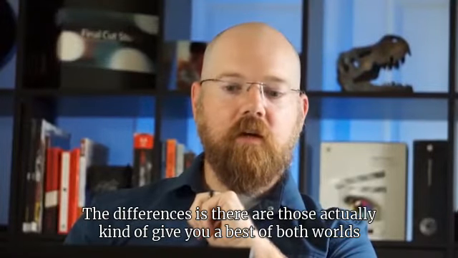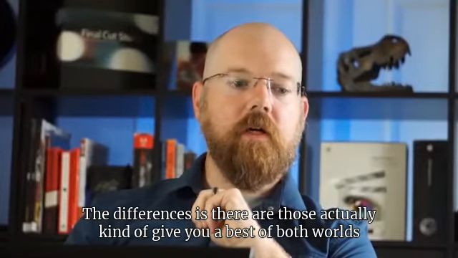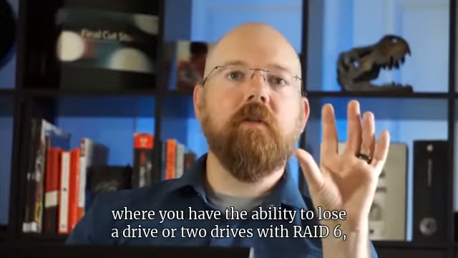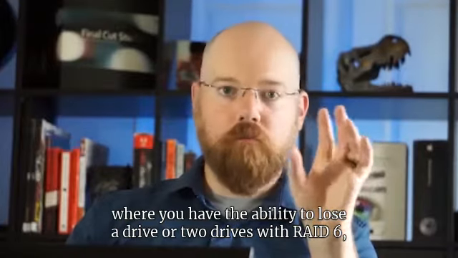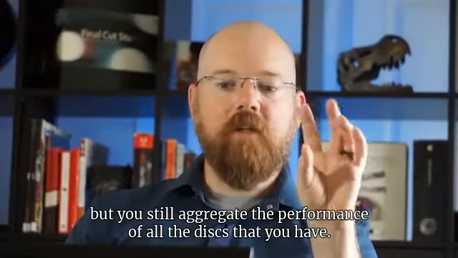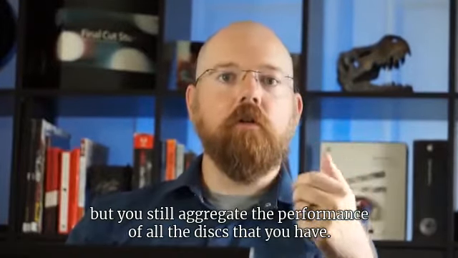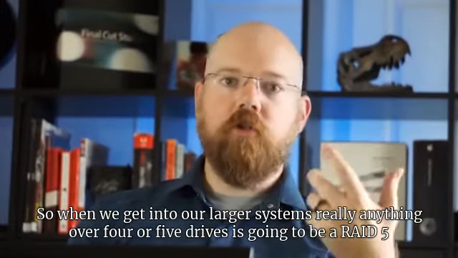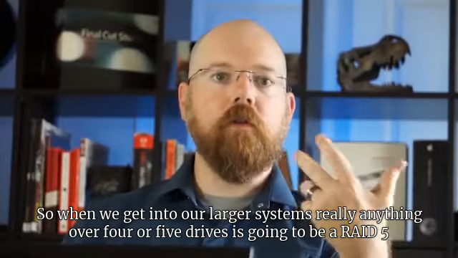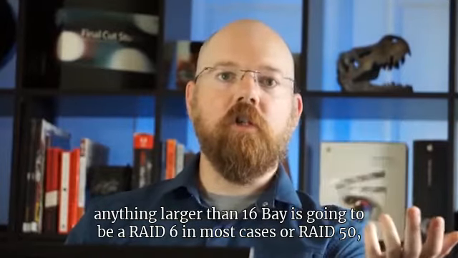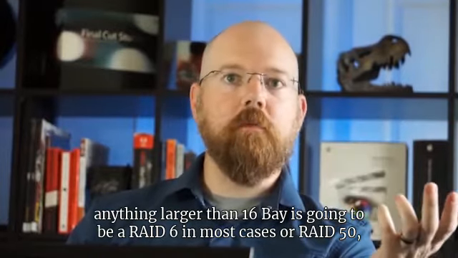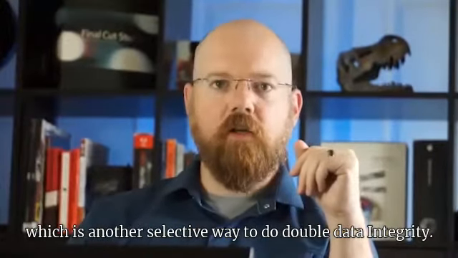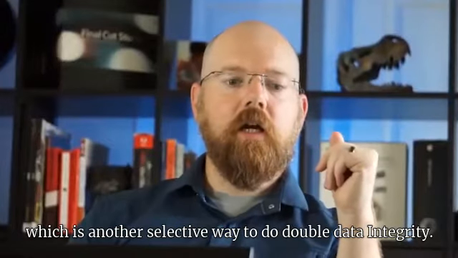And those actually kind of give you the best of both worlds, where you have the ability to lose a drive, or 2 drives with RAID 6, but you still aggregate the performance of all the disks that you have. So when we get into our larger systems, really anything over 4 or 5 drives is going to be a RAID 5. Anything larger than 16 bay is going to be a RAID 6 in most cases, or a RAID 50, which is kind of another selective way to do double data integrity.